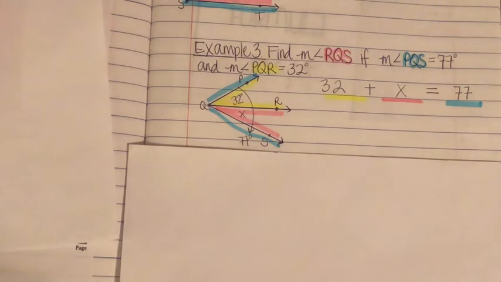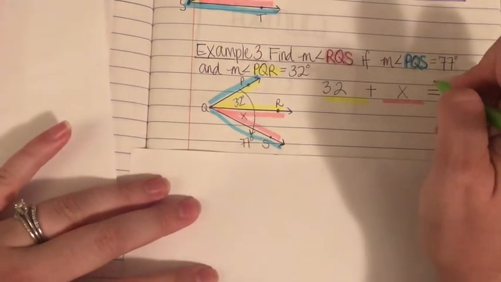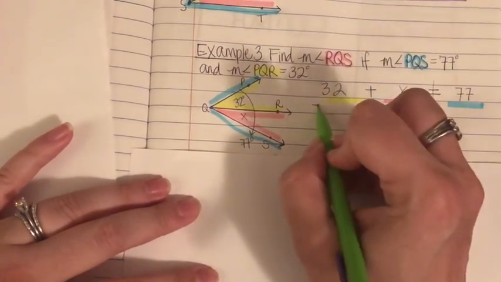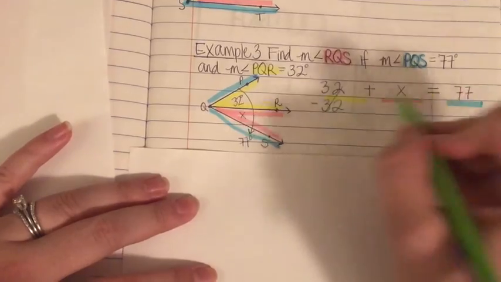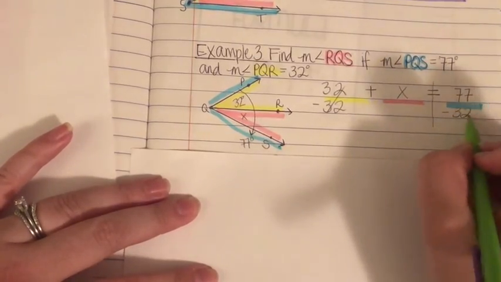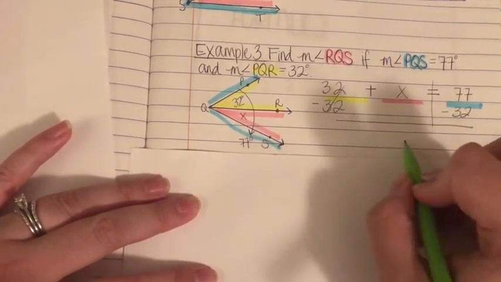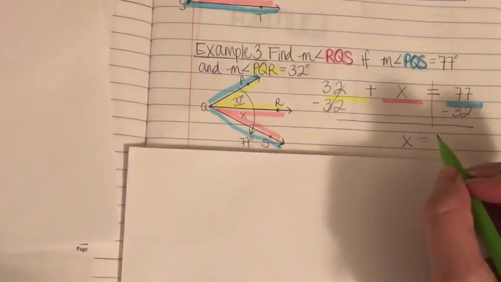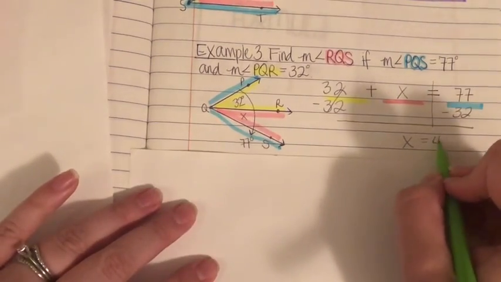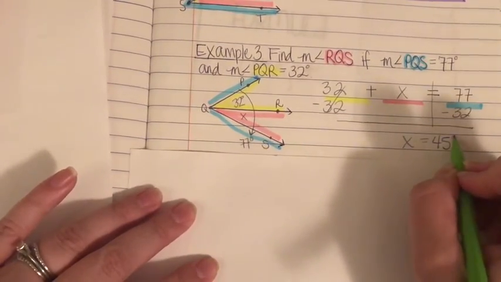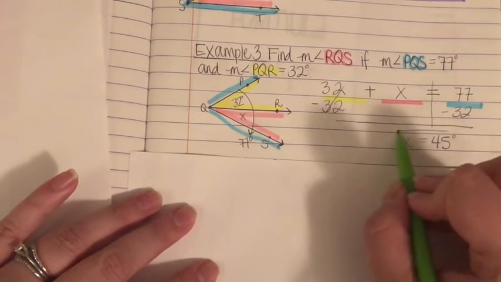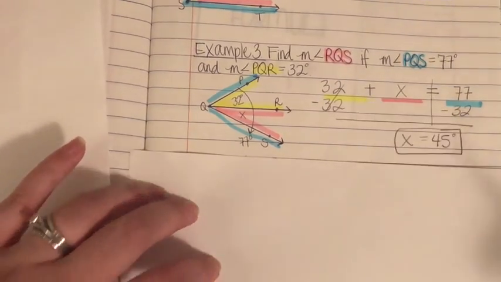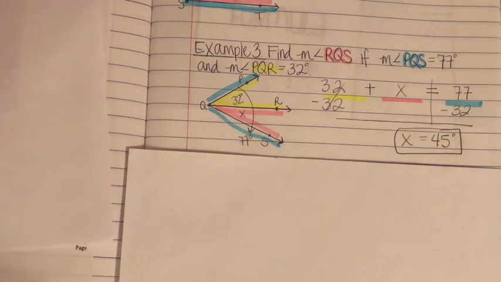So now I have my equation set up. 32 plus what equals 77. Well, if I were to solve this, all I have to do is subtract the 32. X equals 45. And I'm going to go ahead and put degrees because X was the measure that they asked me to find.